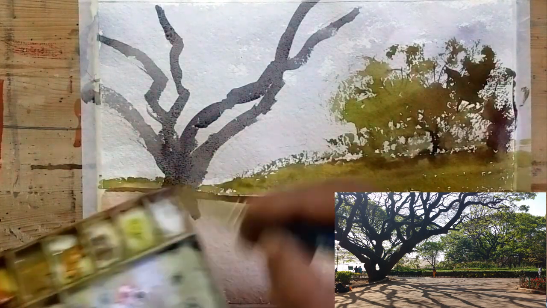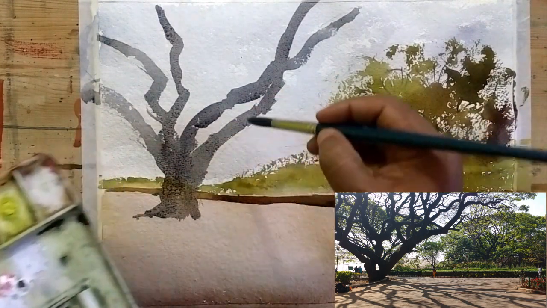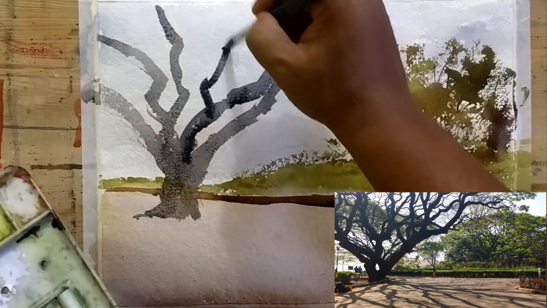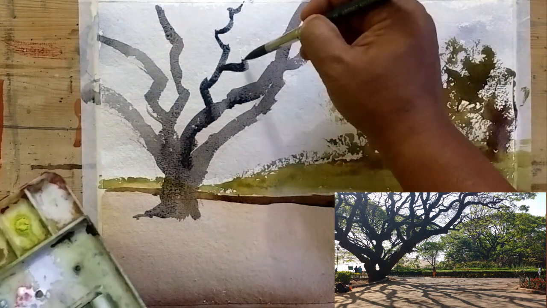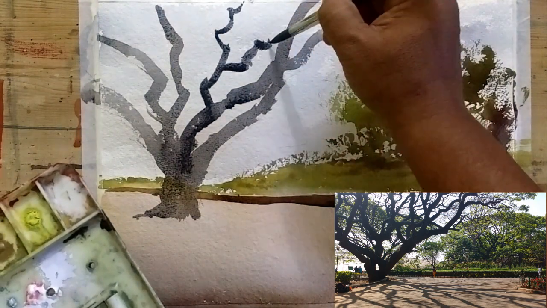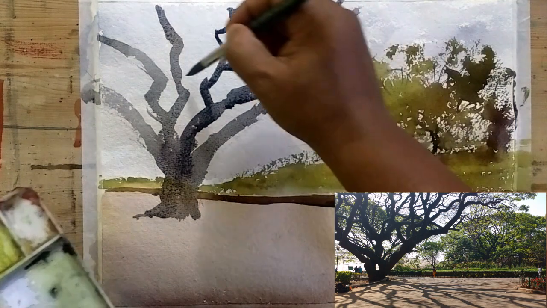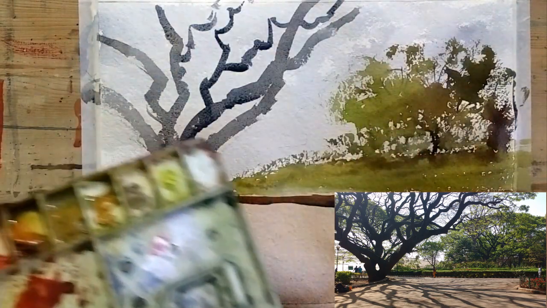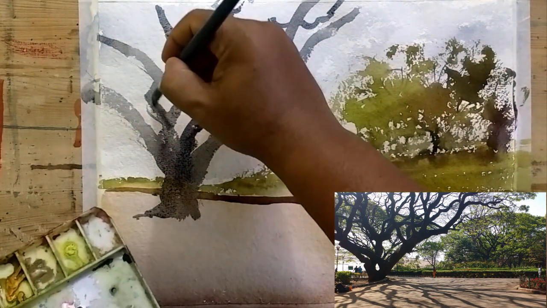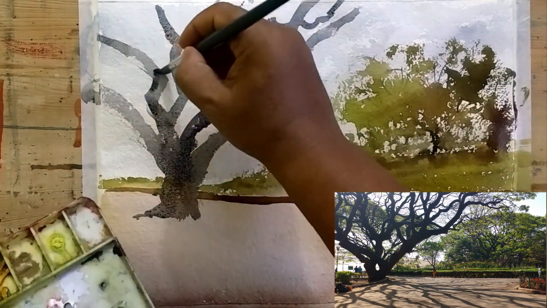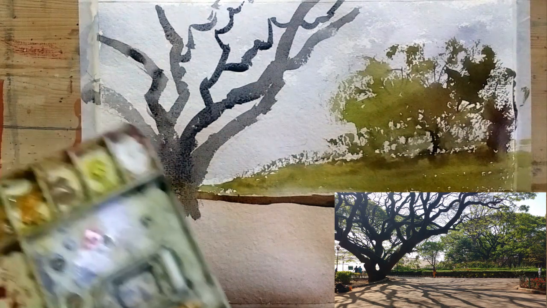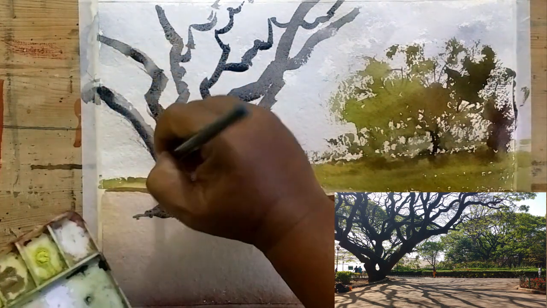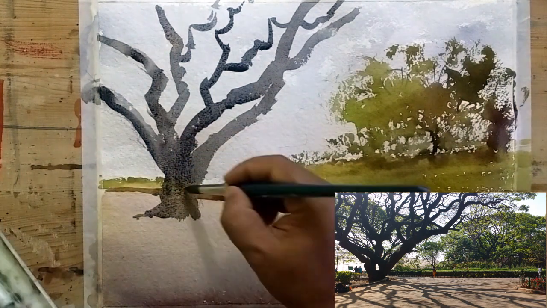If you remember the reference, there are a lot of branches in the tree. It's a very old tree. Lot of branches going in all the directions. Our idea is not to depict the exact curves, exact number of branches, etc. Our objective is to have the same kind of interest being generated.